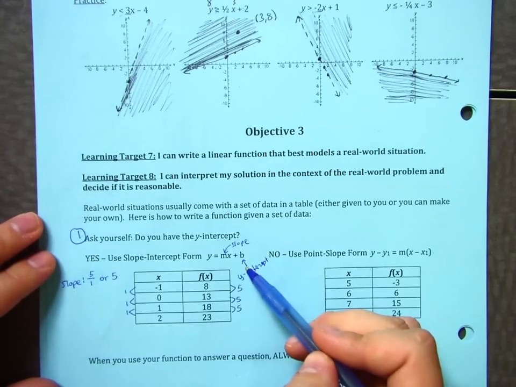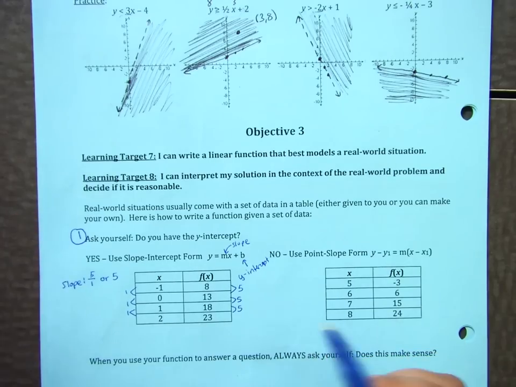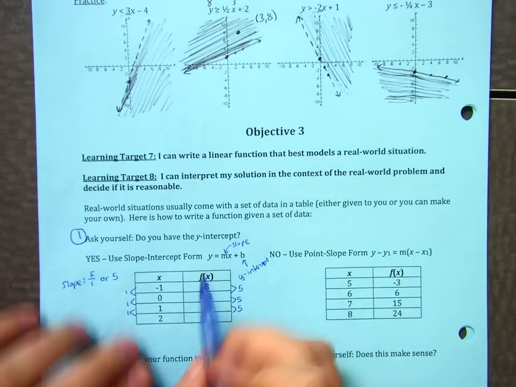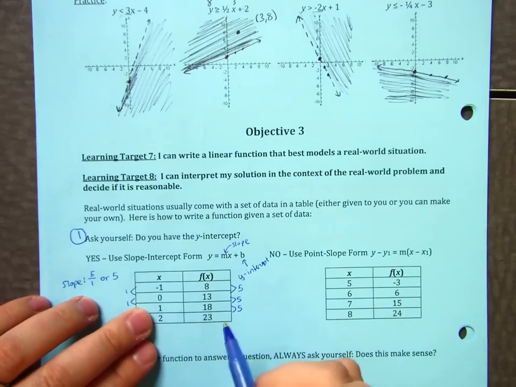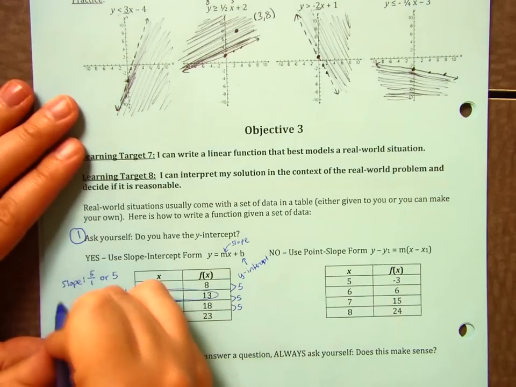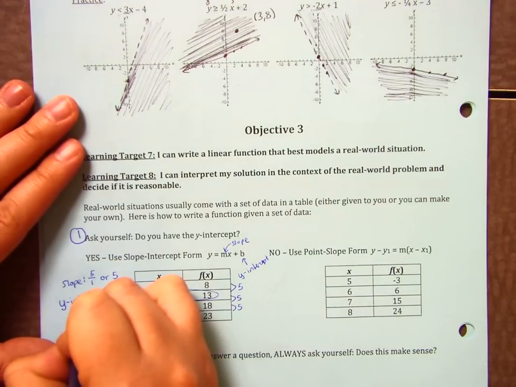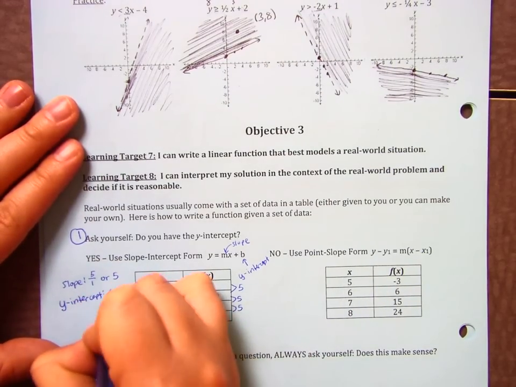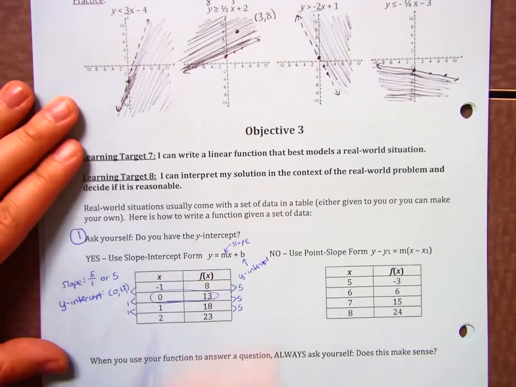Now, the y-intercept we have when x is 0, because remember each intercept happens when the other number is 0. So if we want the y-intercept, we look to see where the x value is 0. And that is happening right here at (0, 13). So my y-intercept is (0, 13).